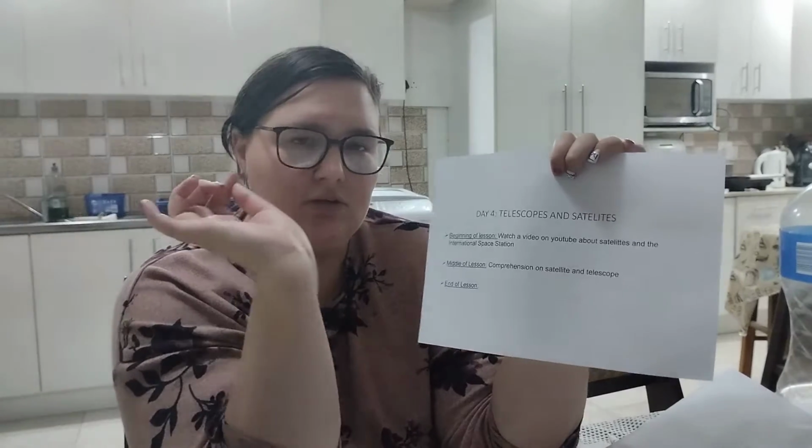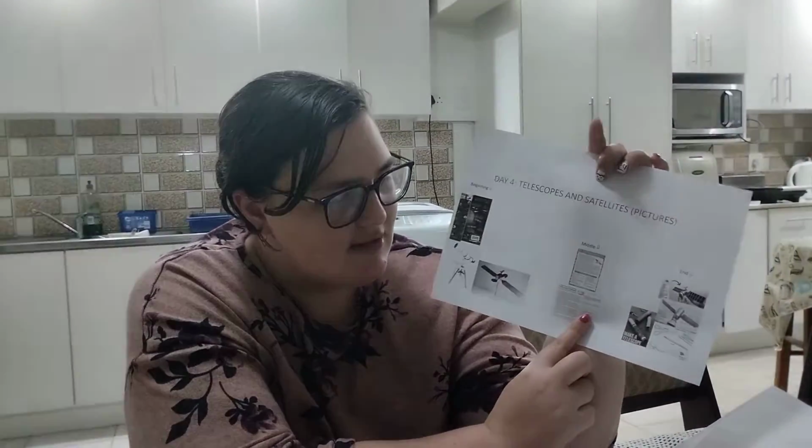The last day, day 4, is about telescopes and satellites. On this day, allow your learners to watch a video on satellites and how they are made. Also show them a video of the International Space Station. They'll find that very interesting. In the middle of the lesson will be a comprehension on satellites and telescopes, as can be seen here.